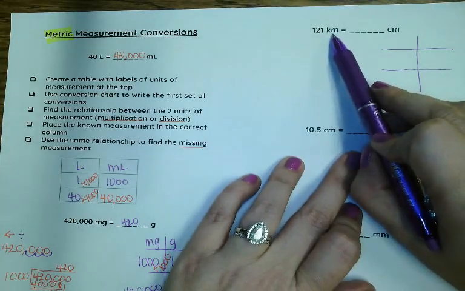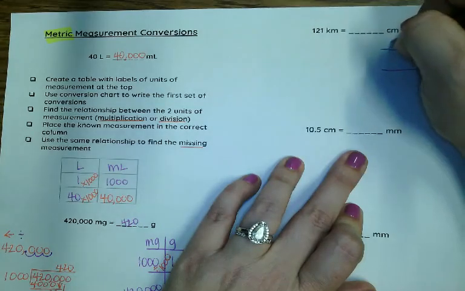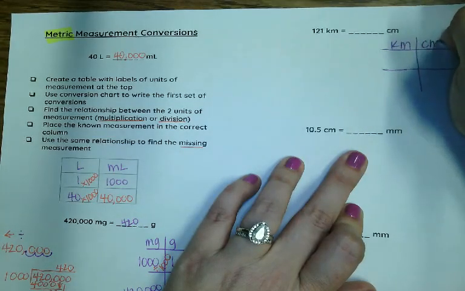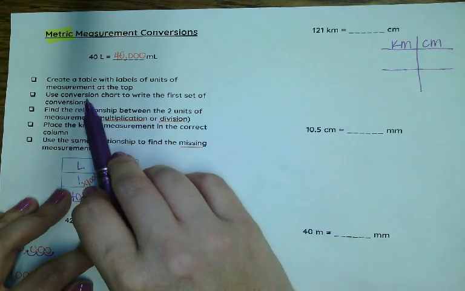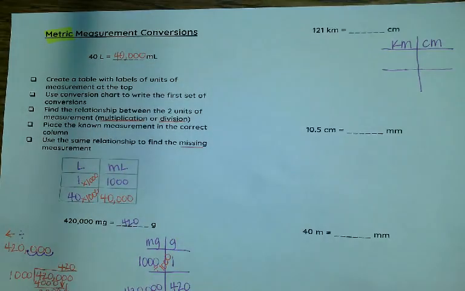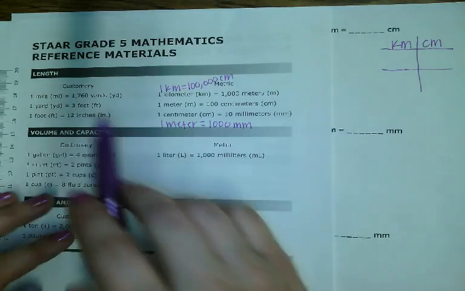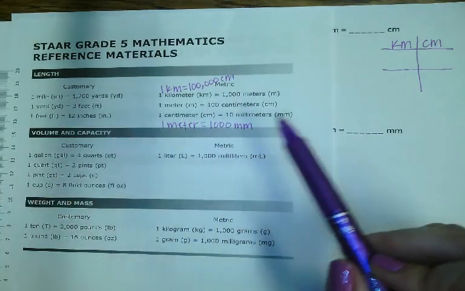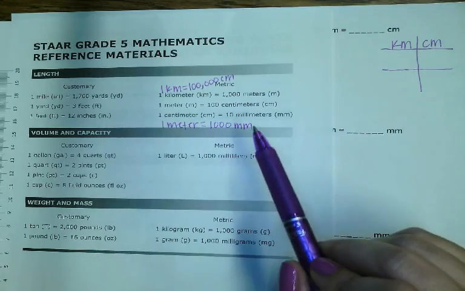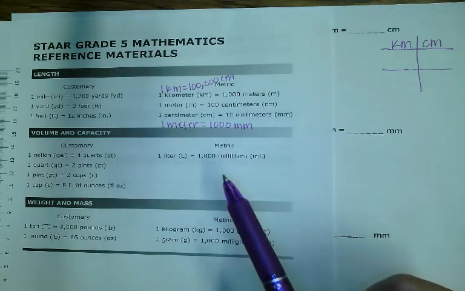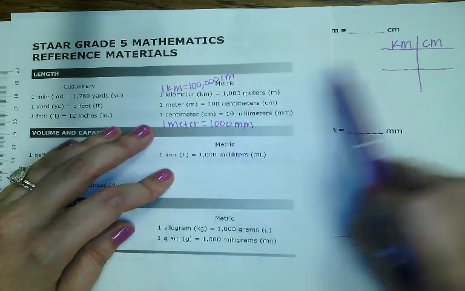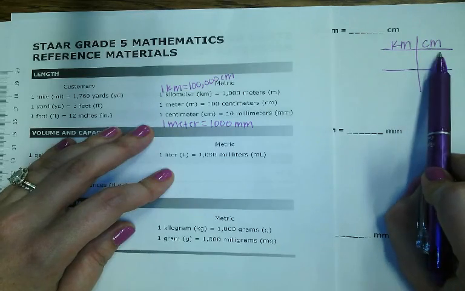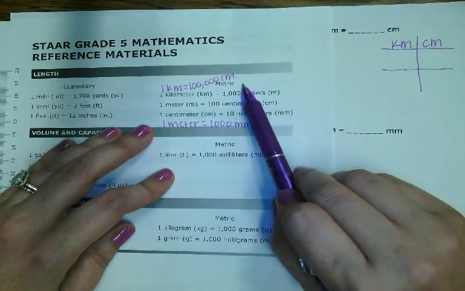And put our units of measurement at the top, so kilometers and centimeters. To get the information for the first row, we're going to go to the conversion chart. This time we're measuring length, but there is one of those situations like we saw yesterday where we've got to do a little bit of a double conversion, because when I look at kilometers, I only see kilometers to meters, but we're talking about kilometers to centimeters.